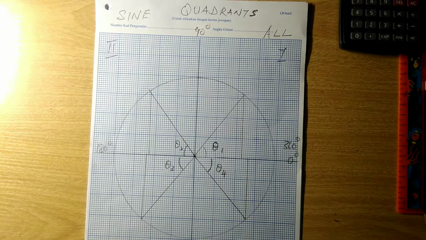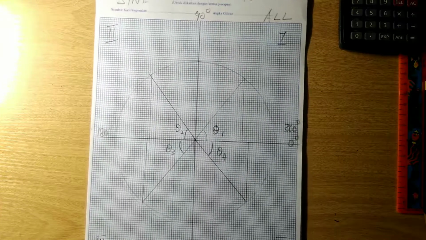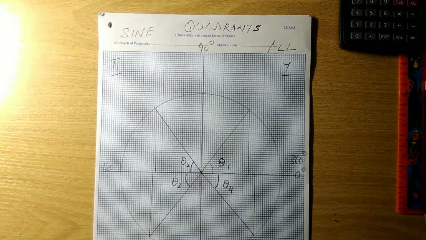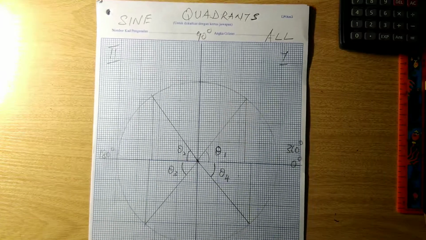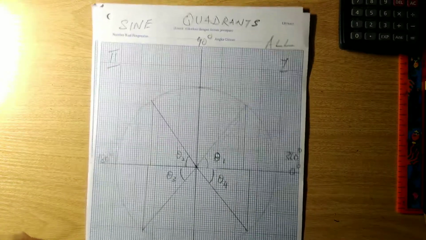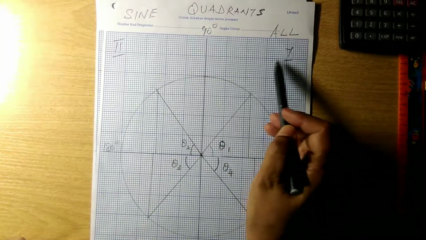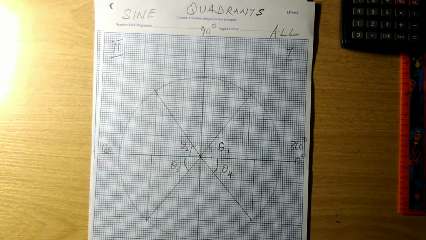We started off with the concept of quadrants. It comes from a unit circle. As you know, you've got 4 quadrants: Quadrant 1, Quadrant 2, Quadrant 3, and Quadrant 4.